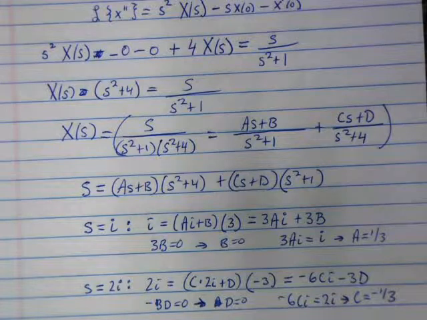Good teacher teaching partial fractions. Good thing you learned partial fractions before, that's right. Other questions?